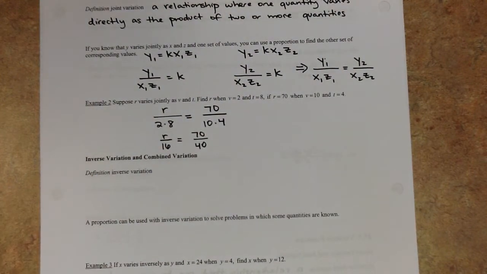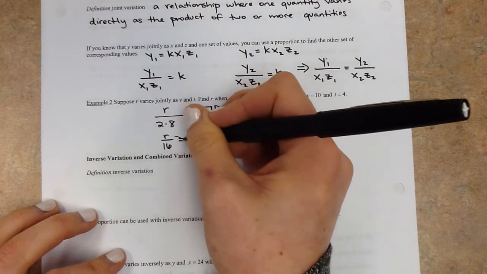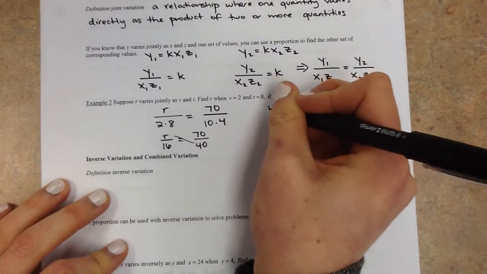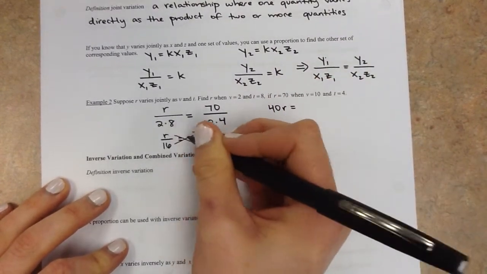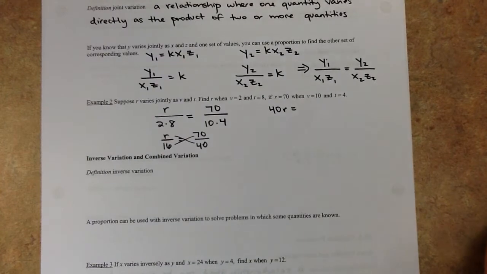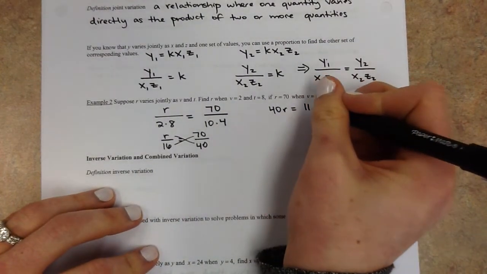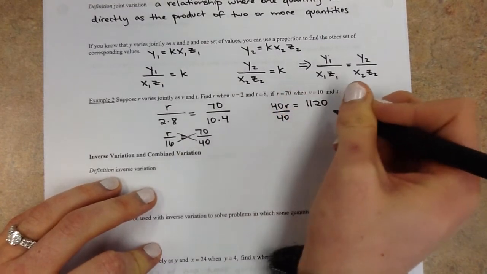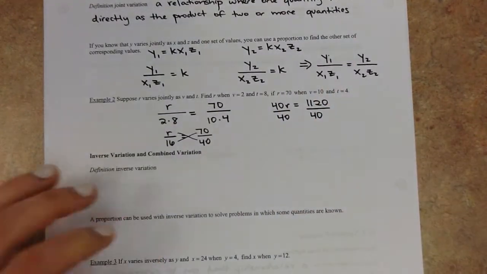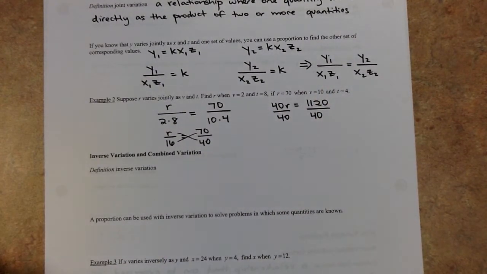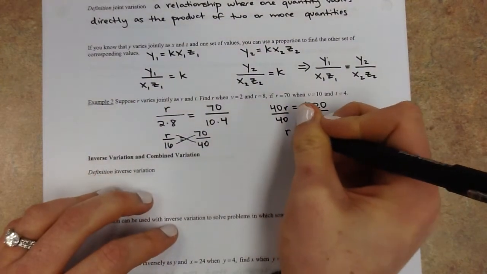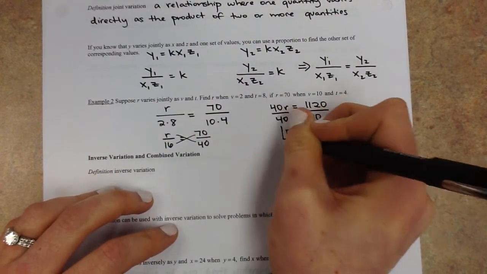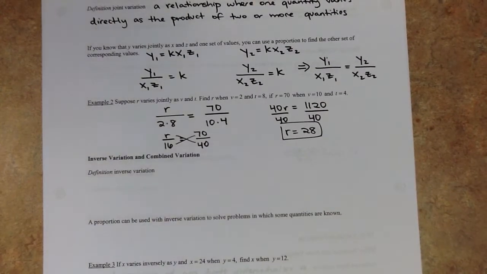Okay, we're going to cross multiply again, so multiply here, r times 40 gives us 40r, and then equals 16 times 70, probably a calculator problem, I'm going to check that myself. 16 times 70 is 1120. Okay, so semi-big number here. Divide both sides by 40 and we figure out what r is, so you can definitely do that in the calculator as well, and we get 28. So r equals 28 would be your answer for that one with the joint variation.